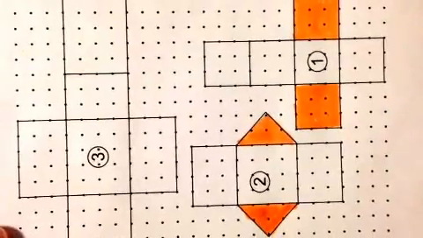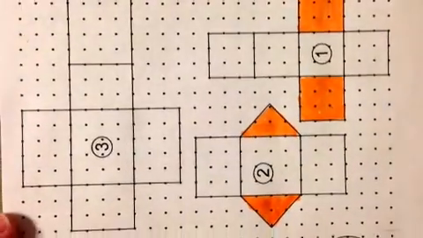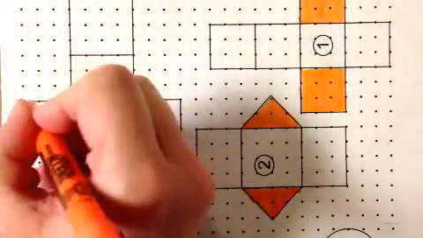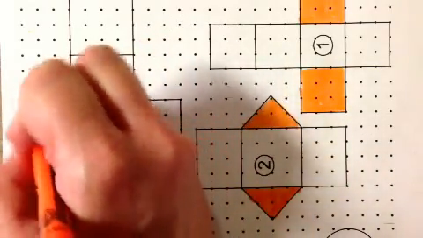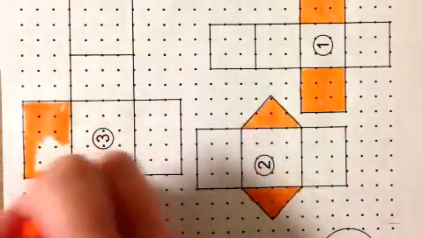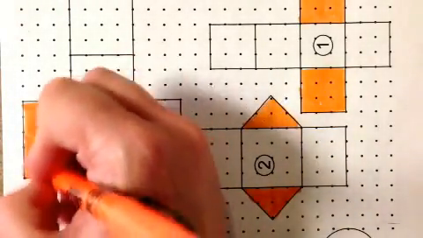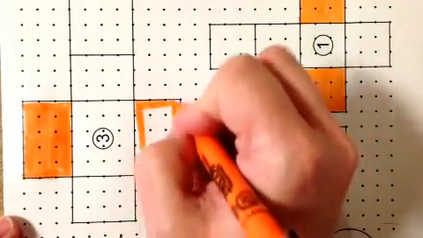Shape number 3 is going to be the rectangular prism. Everything's made up of rectangles. We're going to call these 2 the bases. We're going to use these 2 rectangles as the bases. They will be parallel to each other if we were to fold this net back together. So shade in your 2 rectangle bases.